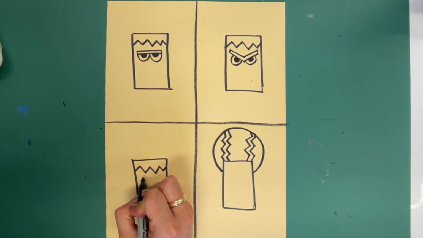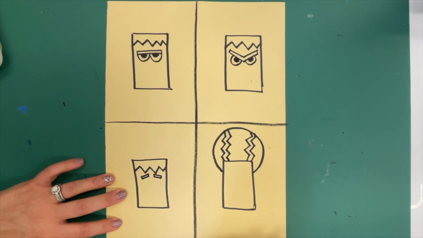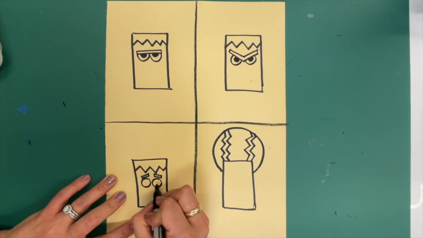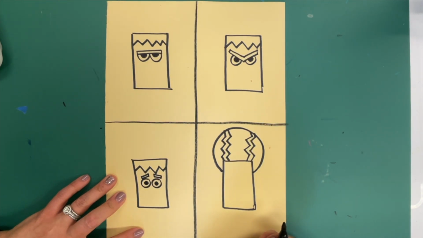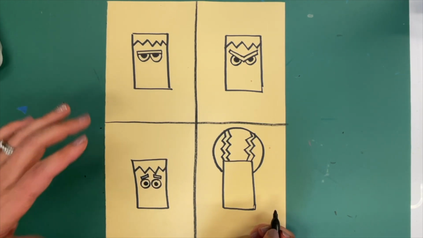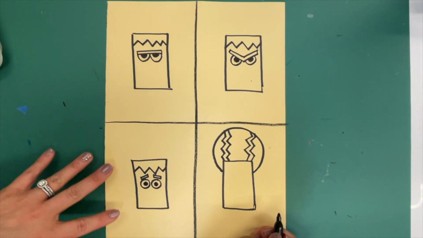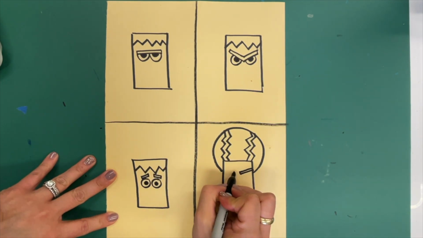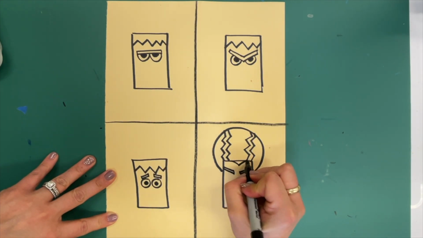This one I'm going to have be kind of shocked. So I'm going to have 2 rectangles, 2 big eyes right in the center. And the Bride of Frankenstein had this very unique eyebrows. Hers went off the side of her head. So I'm doing 2 skinny rectangles here. I'm also going to give her what you call a widow's peak.